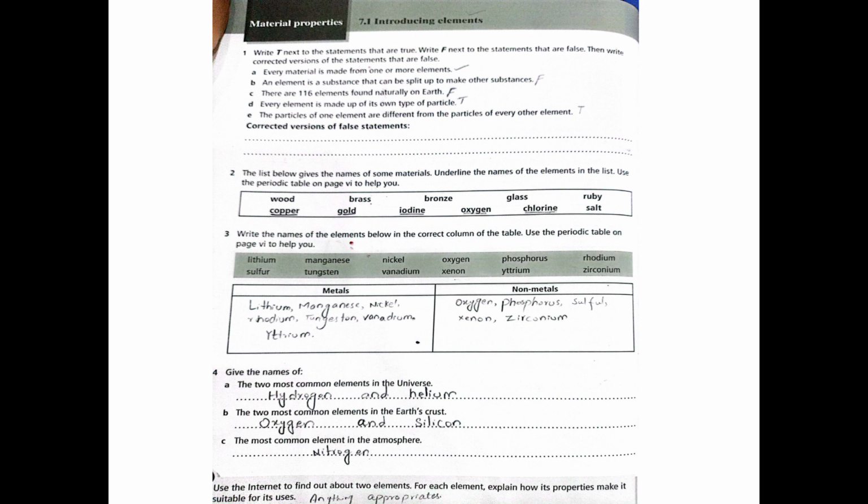So here we have to write the statements that are false on the upper side. That there are 116 elements. No, there are 92 elements naturally occurring on earth. And an element is a substance that cannot be split up to make other substances. Next question, the list below gives the names of some materials.